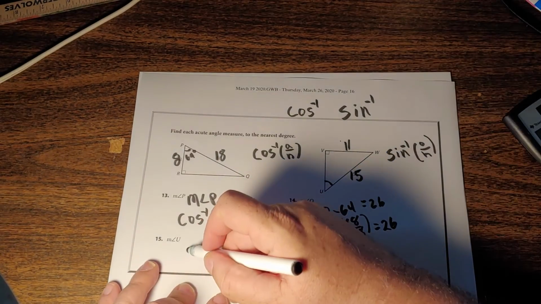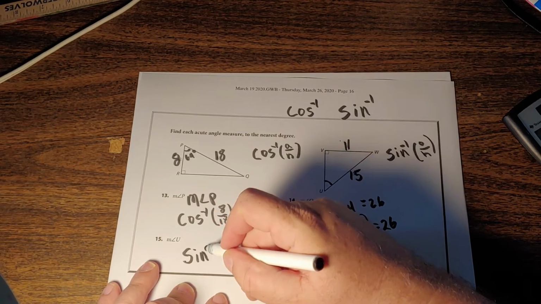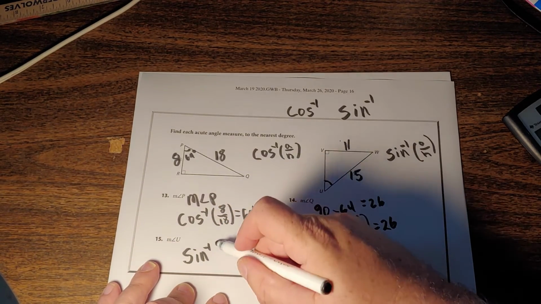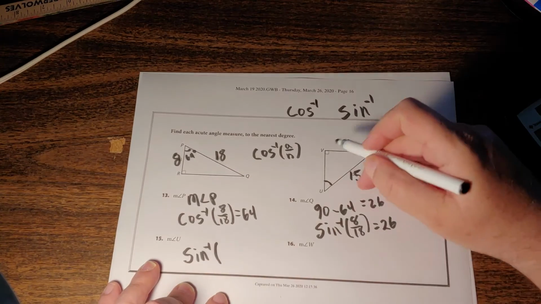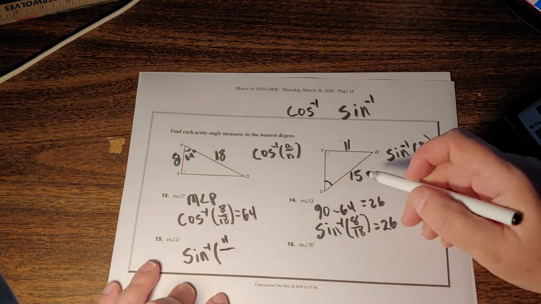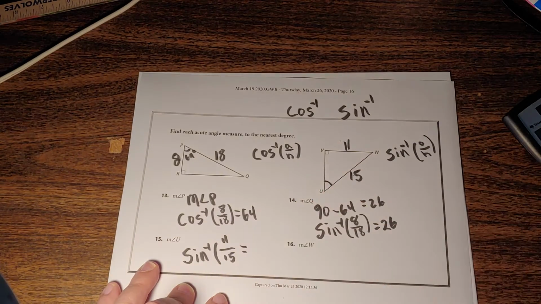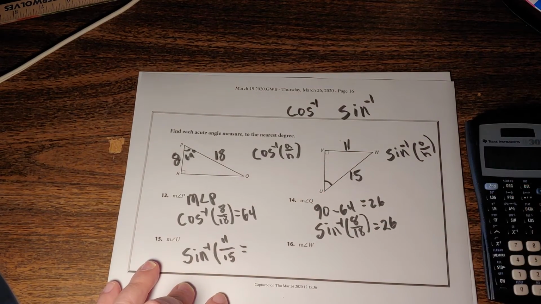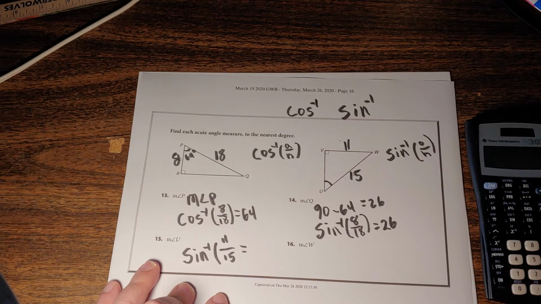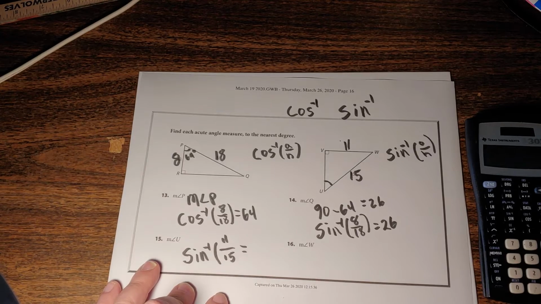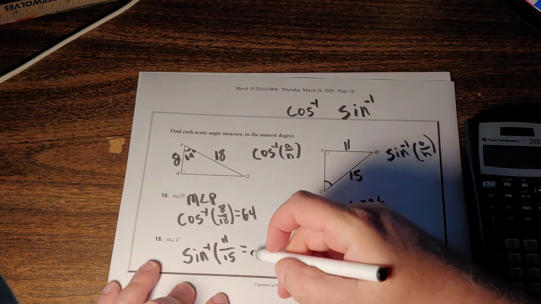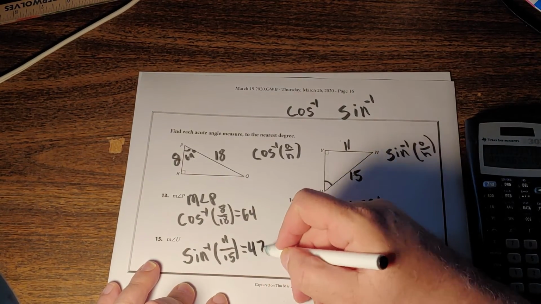Which of these two functions is opposite over hypotenuse? This one is. So sine inverse, or arcsine, opposite, and this problem over here is 11. The hypotenuse is 15. So I'm going to go arcsine in the calculator, 11 divided by 15. And I'm going to set that and say, that is 47 degrees.